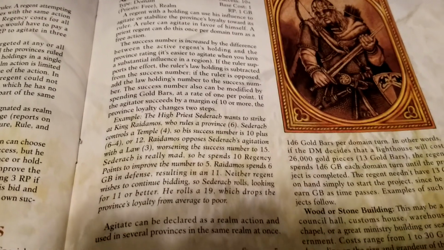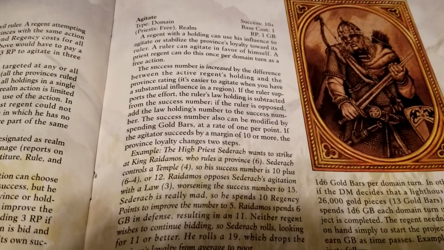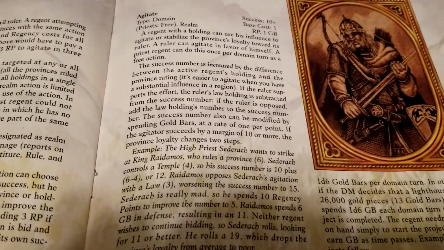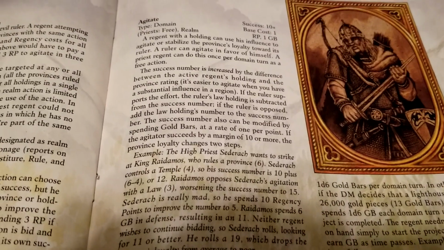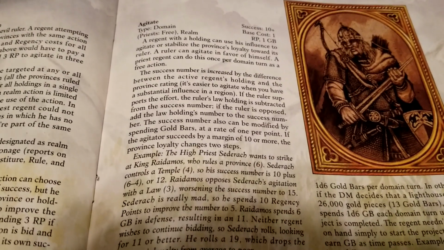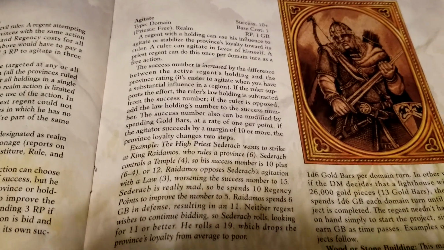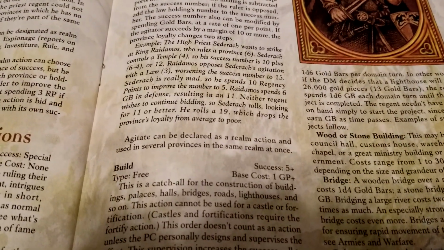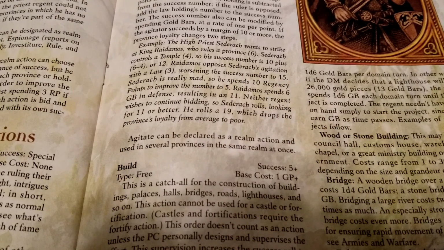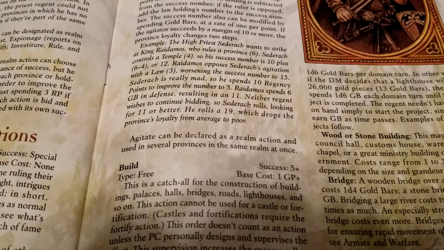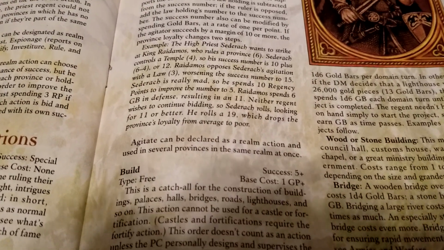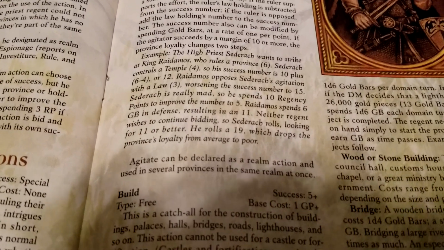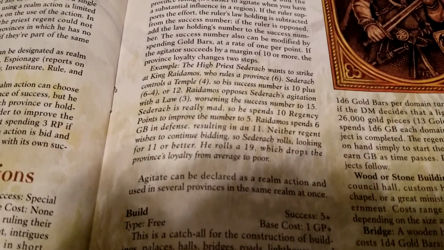There are so many ways of doing that, but using it for benefit or using it to piss somebody off or cause problems for somebody else is huge. And you can use that against NPC kingdoms certainly as well. Lots and lots of fun to be had with that. And also here, Agitate can be declared as a realm action and used in several provinces in the same realm at once. So really, really good stuff here.